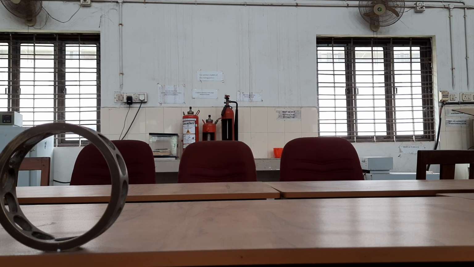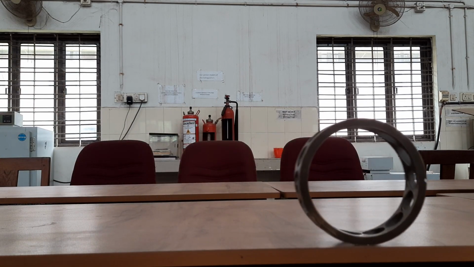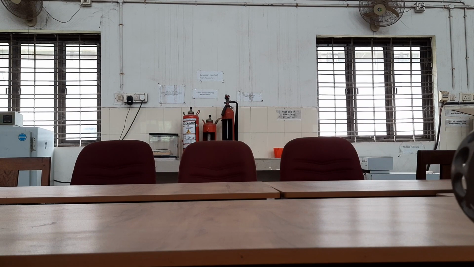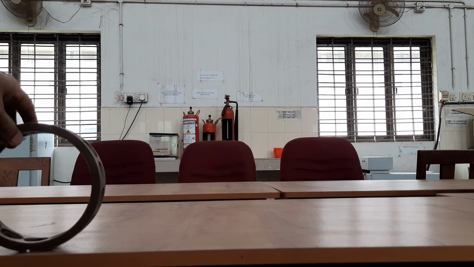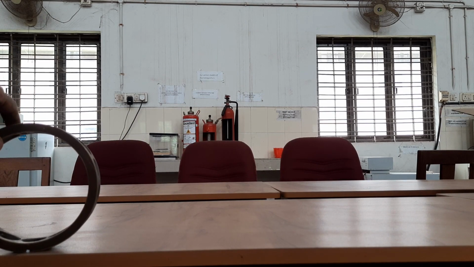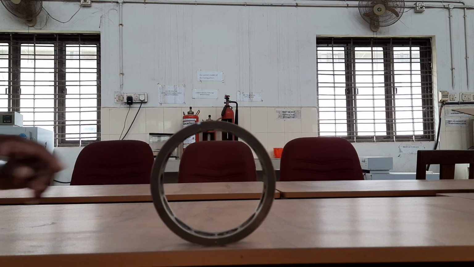I am going to roll the circle. You closely watch the path of the point. Okay, roll. You see the point. What happened to the point? The point came up from the ground slowly and then reached the ground once again. Agreed? That path of the point is called a cycloid.